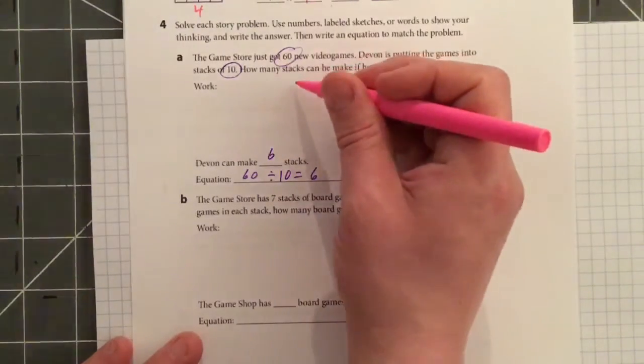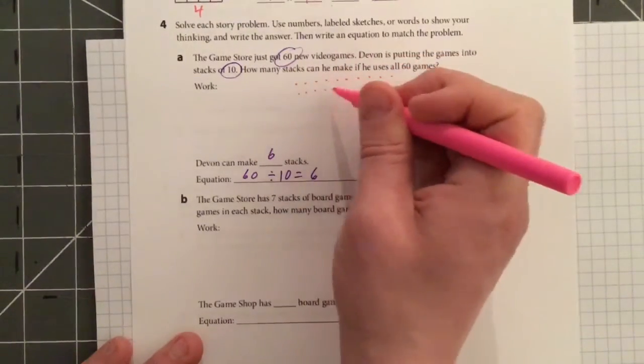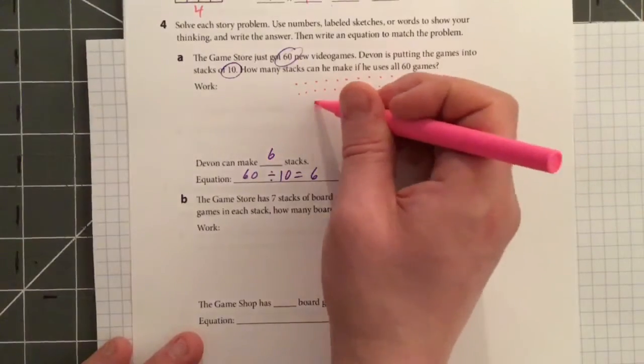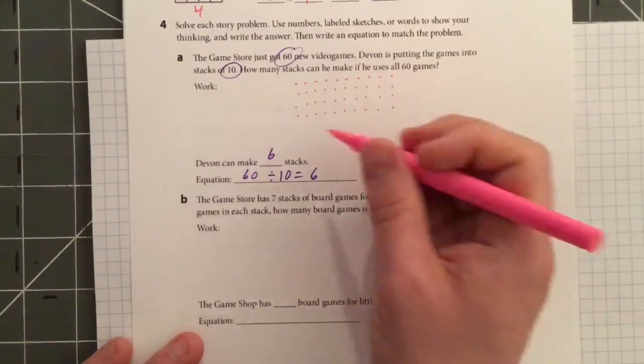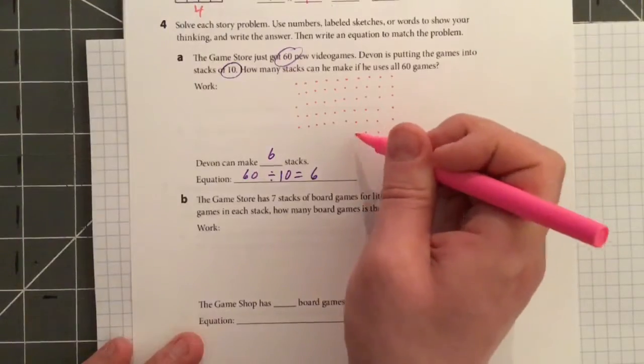Let's do it. 60. 1, 2, 3, 4, 5, 6, 7, 8, 9, 10, 11, 12, 13, 14, 15, 16, 17, 18, 19, 20, 21, 22, 23, 24, 25, 26, 27, 28, 29, 30, 31, 32, 33, 34, 35, 36, 37, 38, 39, 40, 41, 42, 43, 44, 45, 46, 47, 48, 49, 50, 51, 52, 53, 54, 55, 56, 57, 58, 59, 60.